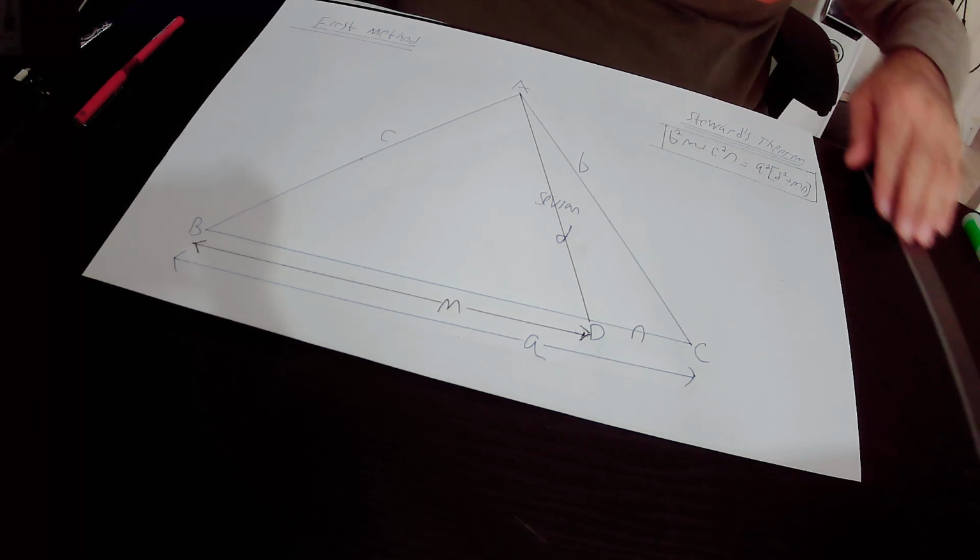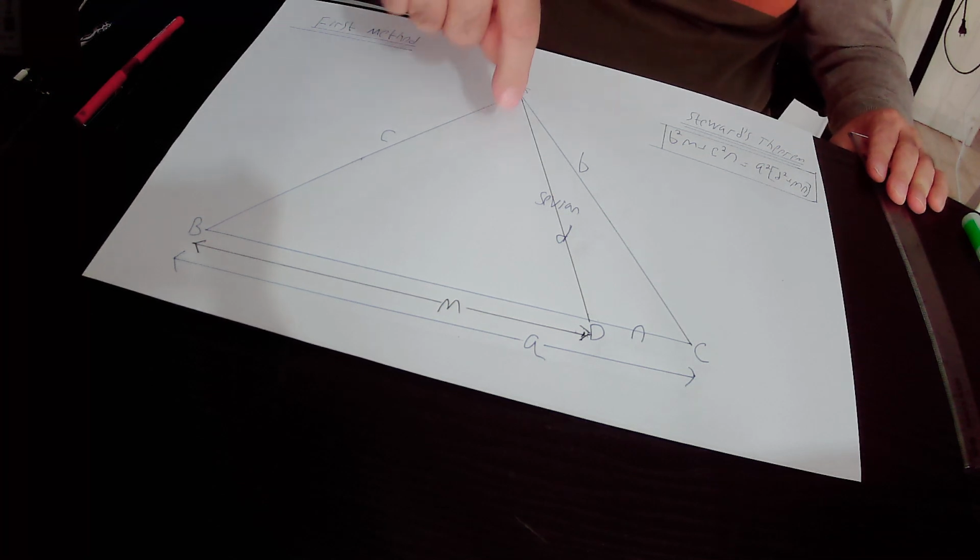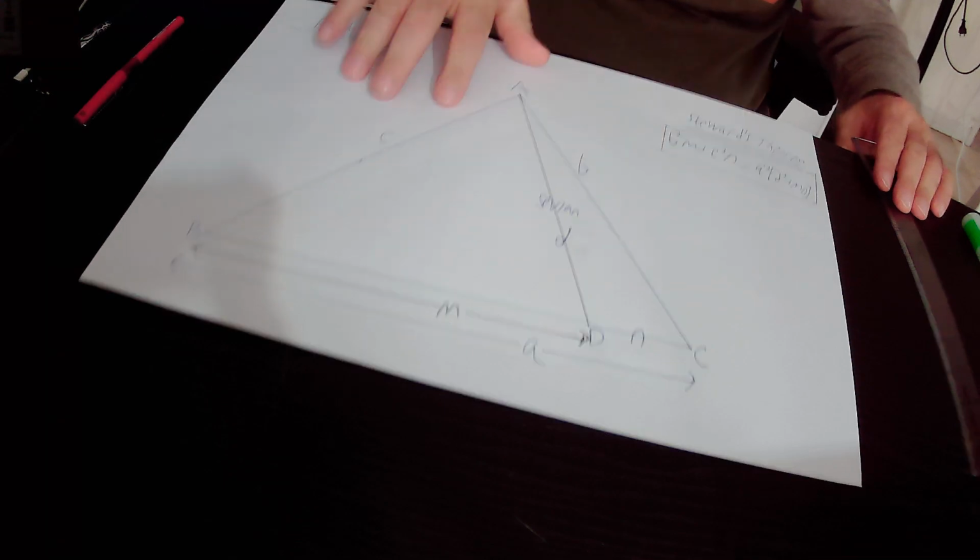We start with the first method. In the first method, we'll do a construction. That is to say, from the vertex A, we'll draw a perpendicular on BC.